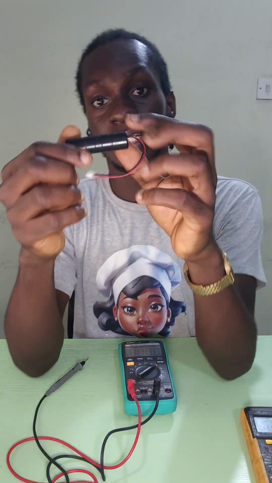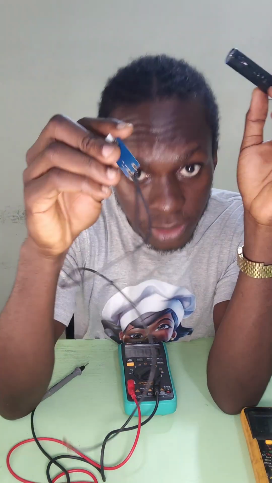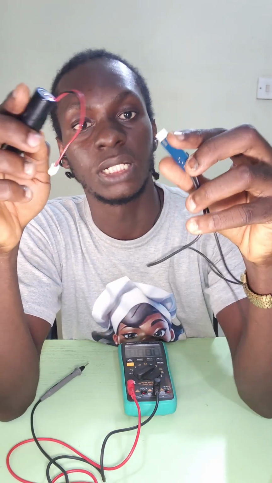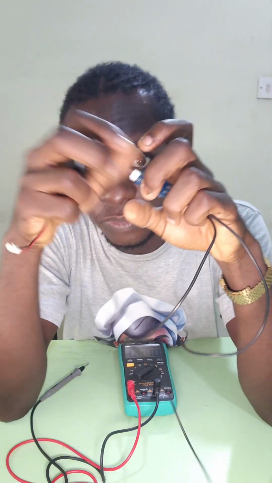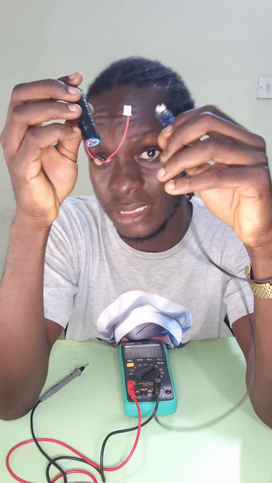So for this test, I have a lithium battery with me, and I have the voltage booster as well. So what I will do in this video is we're going to be checking the current being drawn from this battery, from this voltage booster. Then we're also going to put some load on the voltage booster to see how much current it is taking from the battery through this meter.